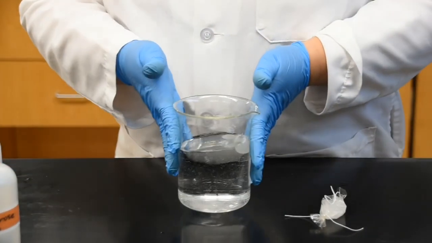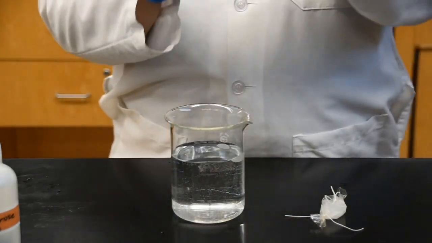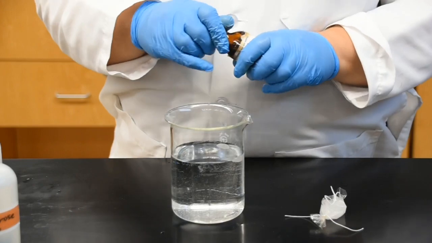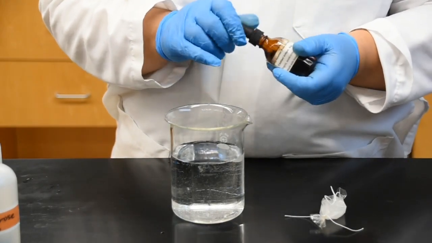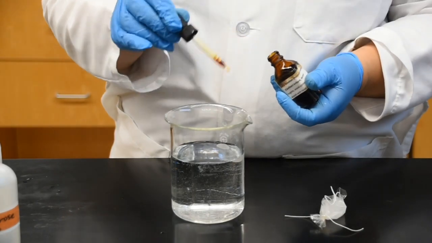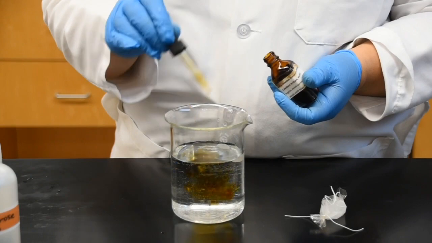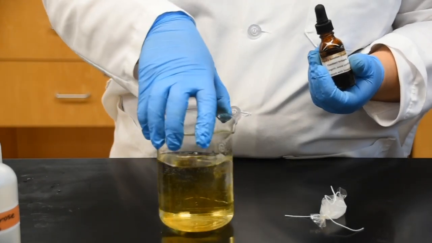So inside this beaker, what I'm going to add is a few drops of Lugol iodine. Now Lugol iodine is an indicator for starch. So again, if you look at the normal color, I can show you when I add it to the water. If I add a few drops of Lugol iodine, you can see the color is yellow, right? So it's changing our water to yellow.